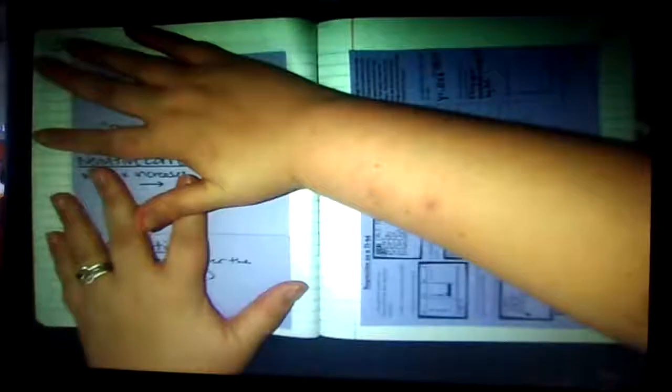Okay, while you're waiting for a stapler, you could be gluing in page 52 and 53. What is this? So which one goes first? The positive? No.